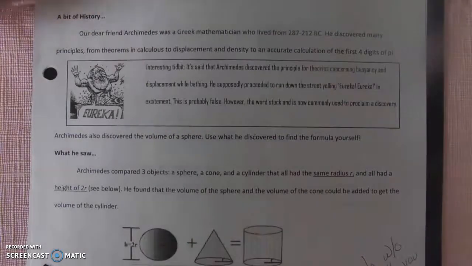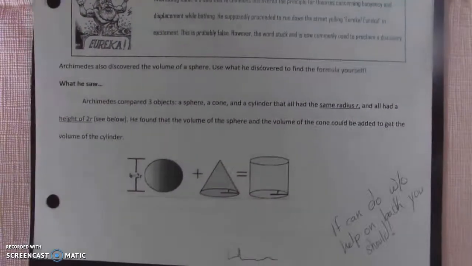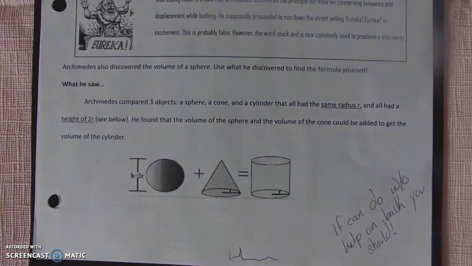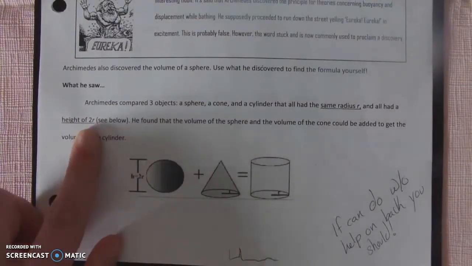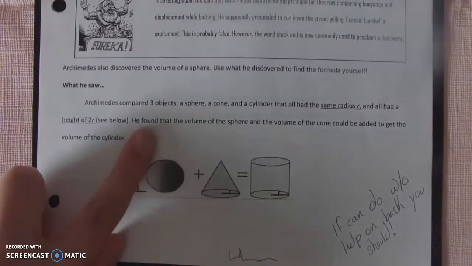And here's what he discovered. Archimedes took 3 objects. He had a sphere, a cone, and a cylinder. And he made sure they all had the same radius, and that they all had the exact same height. And for this, his height is 2r. You're going to want to really remember that. H equals 2r.